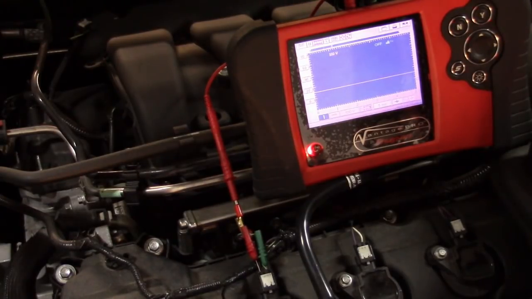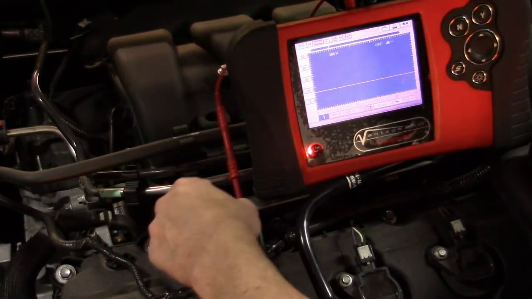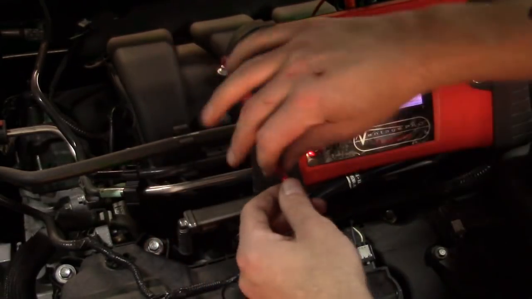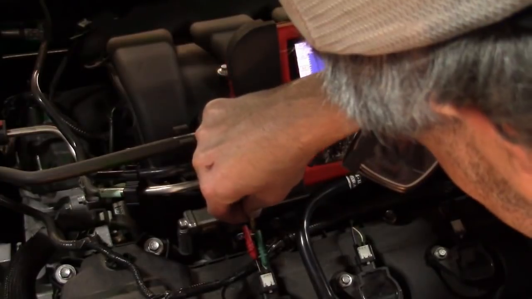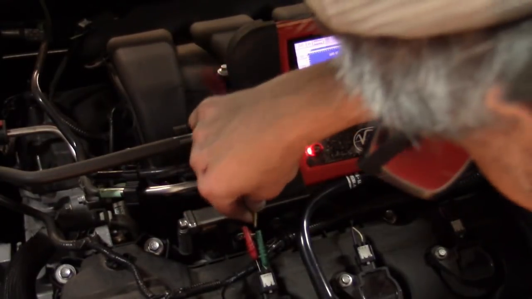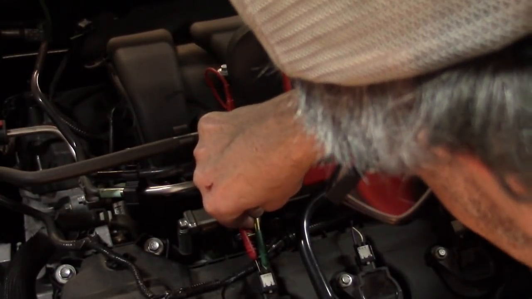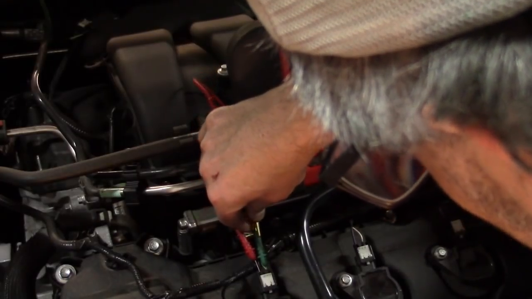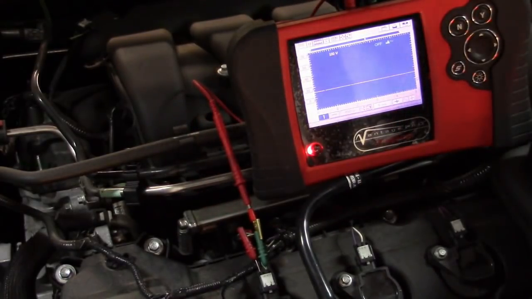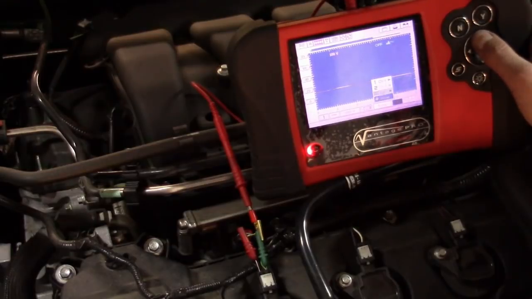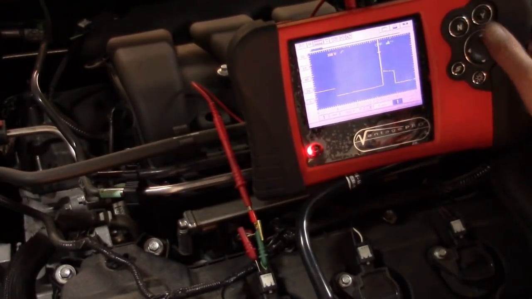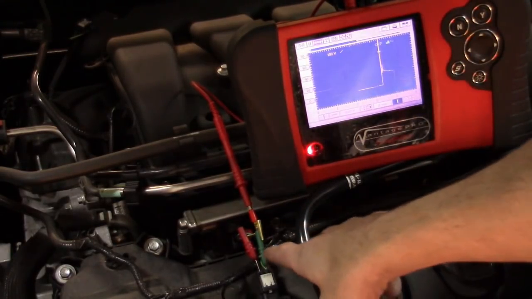Now, here's what I'm going to do. I'm going to go ahead and leave this at ground. I'm going to take my positive lead from my scope and put it on the ground side. Now, of course, when the switch opens, we're going to see that positive voltage because we don't have voltage drop when there's no current flow. And let me bring my trigger back in. Okay, and there it is. And we are on the ground side.